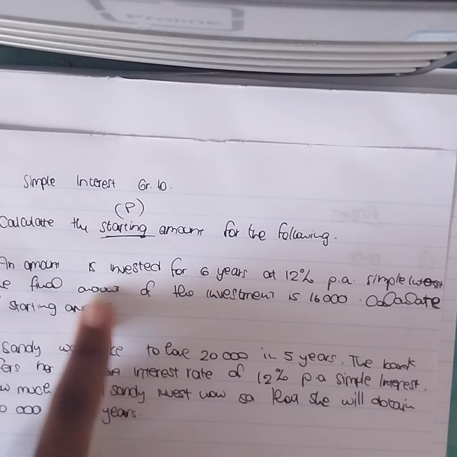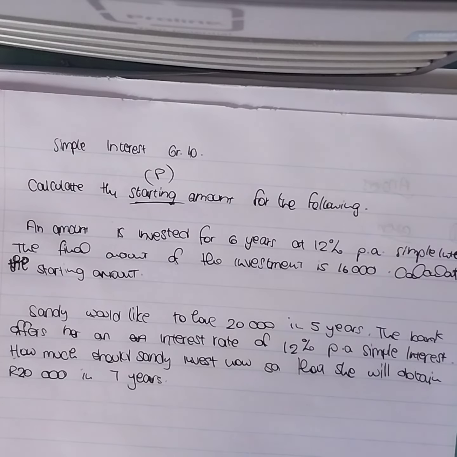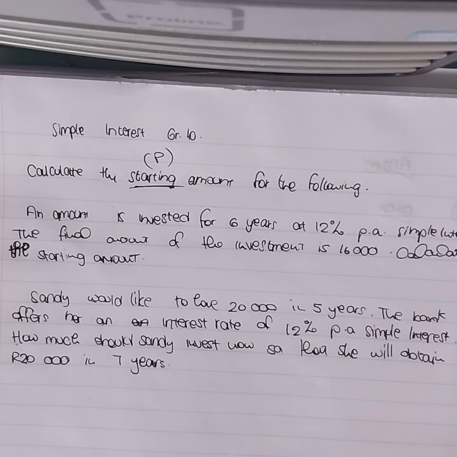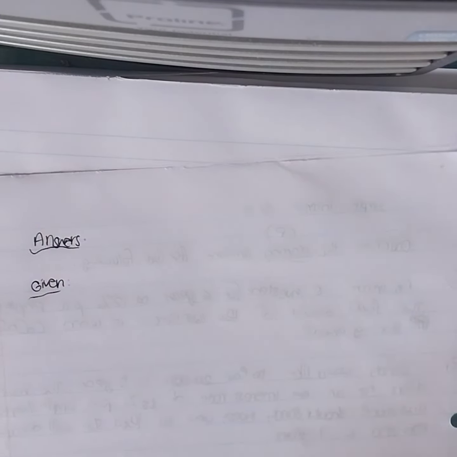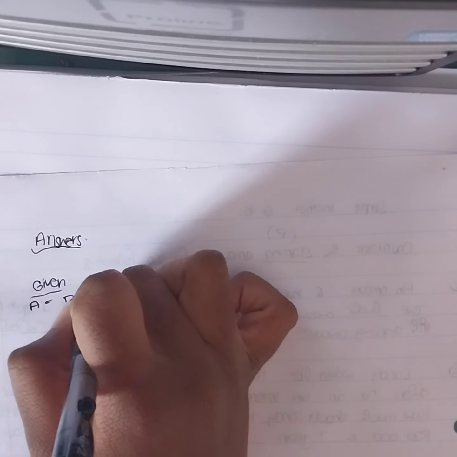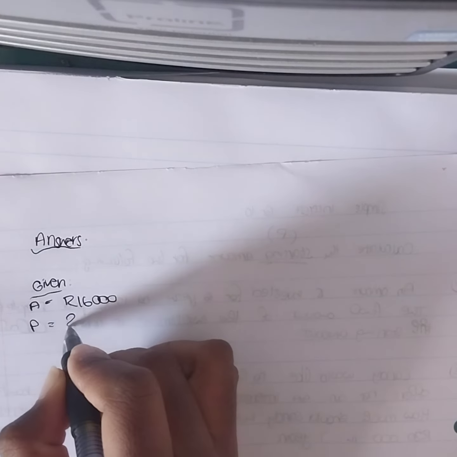Now, the final amount, which is your A. Remember, your A is your accumulated amount, your final value of the investment is 16,000. Final, future is your A, your accumulated amount. So, your A is going to be 16,000 Rand. Your P is what we are trying to find out.